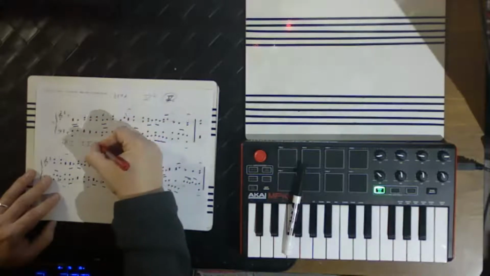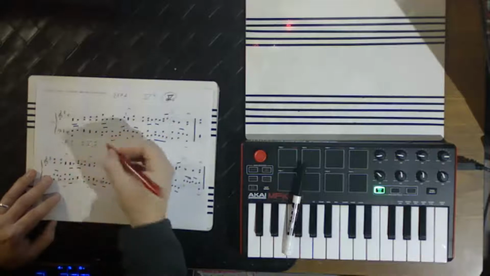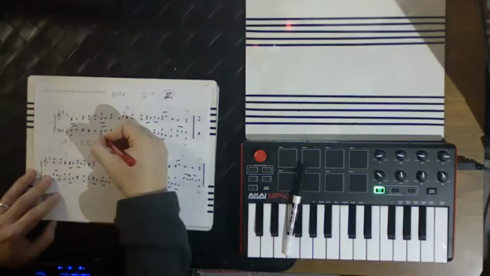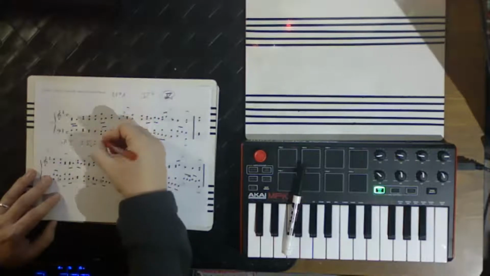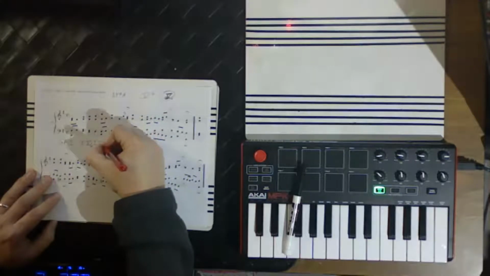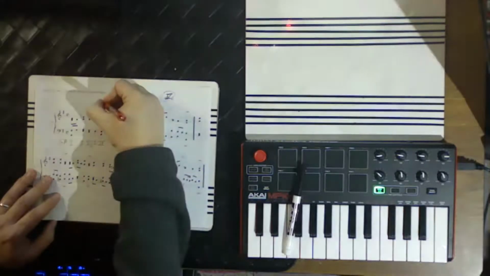G, B, D. This is just a plain Jane 1 chord, right? G, B, D. C, E, G is a 4 chord. Make sure, some of you I noticed on the exam we're putting four chords.